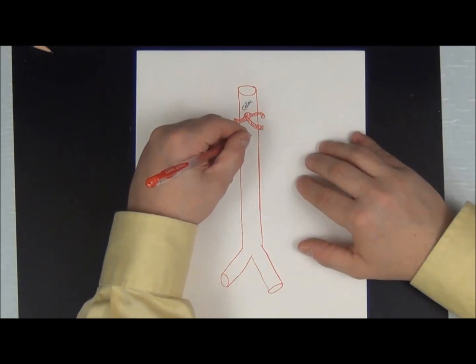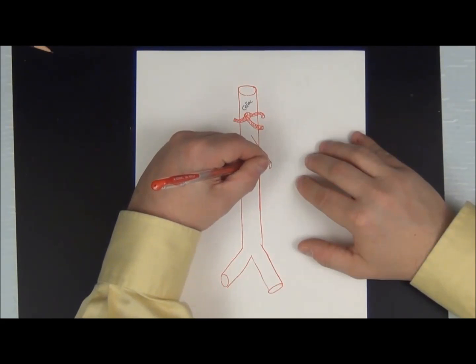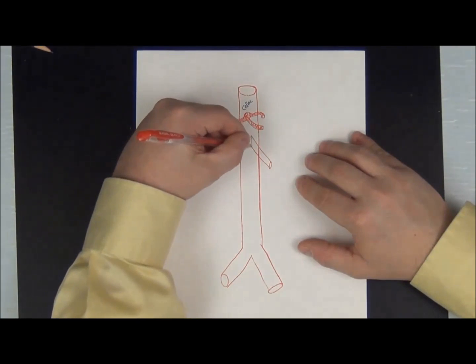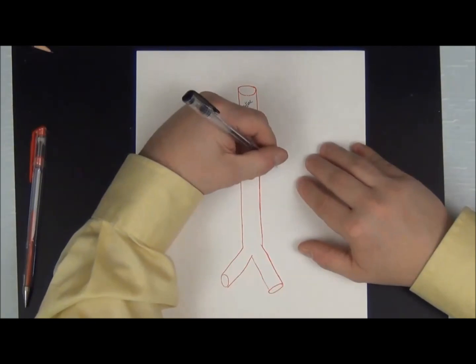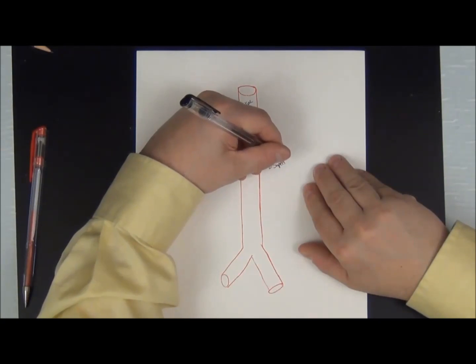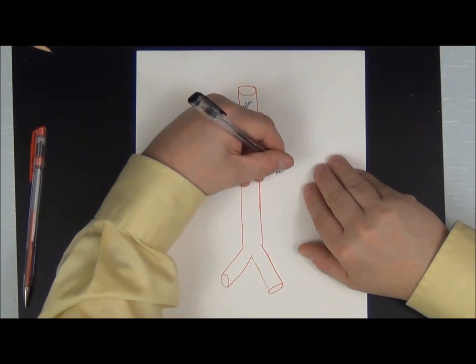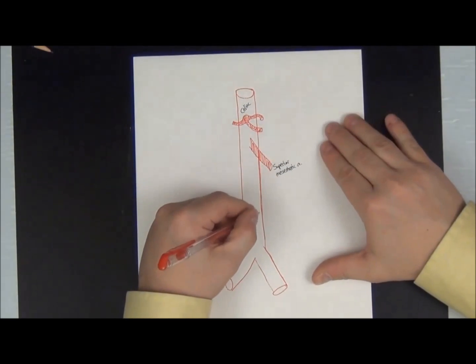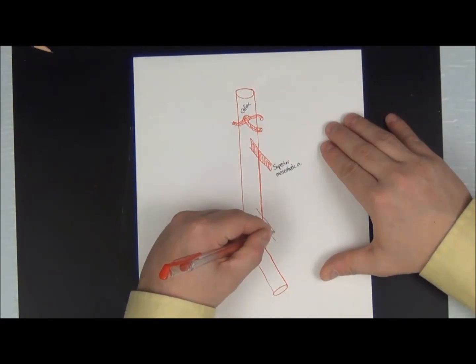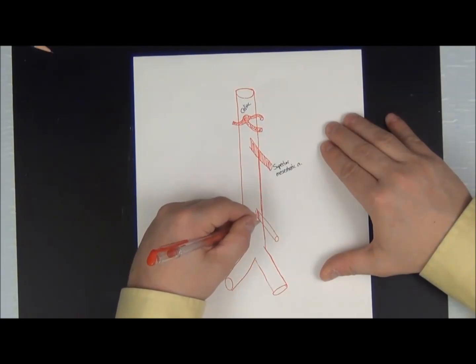And midgut getting its blood supply from the superior mesenteric artery. And the hindgut getting its blood supply from the inferior mesenteric artery.